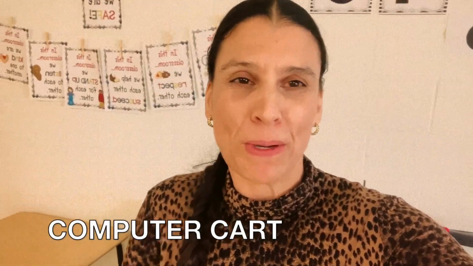So the next organizational skill that is very recent to my classroom is my computer cart. My computer cart has been so amazingly helpful with regards to organizing the computers, the Chromebooks, the laptops that my students use in the classroom. My computer cart is borrowed, so I've been very fortunate that the librarian was nice enough to lend it to me while the library is presently closed at my school.